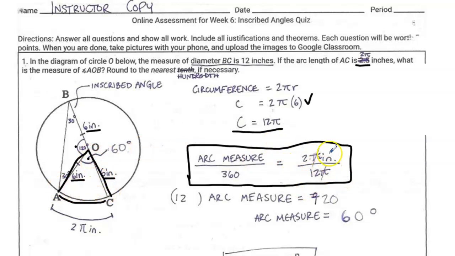We do know, however, that the arc length, which is 2 pi, all the way from A to C here, is the part. And the whole, in other words the whole entire circle, is 12 pi. So whatever part is represented by that small arc, divided by the entire circle, should be equal to whatever part that small arc measure represents of 360 degrees. Part divided by whole equals part divided by whole. Part of the arc divided by the entire arc, 360, equals part of the arc length divided by the entire length, which is 12 pi.